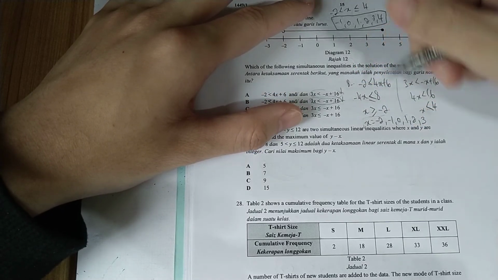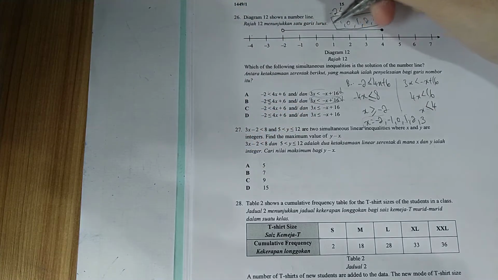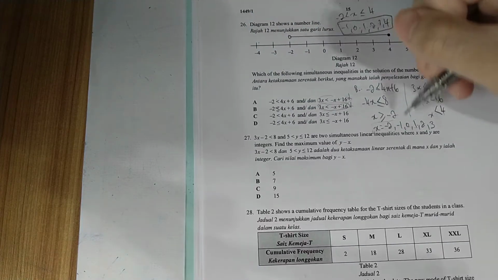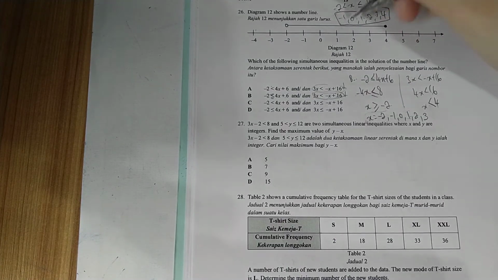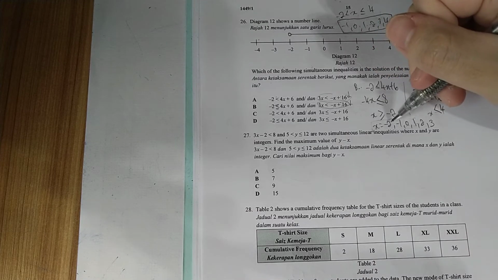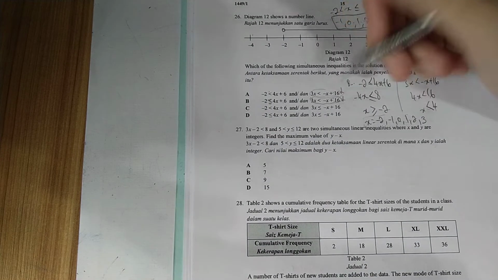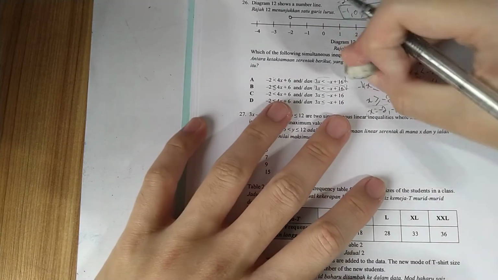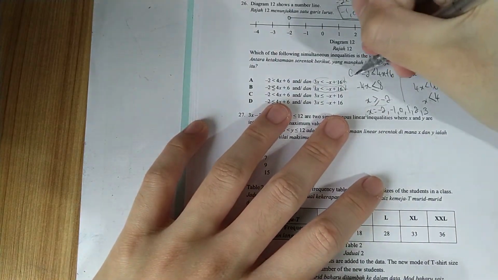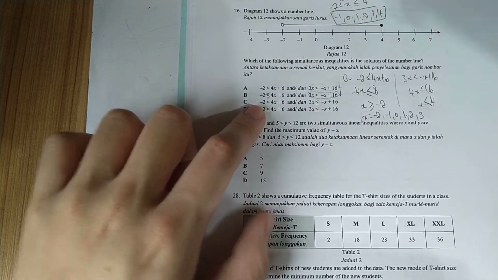So this is also wrong because I already said you need to get -1, 0, 1, 2, 3, 4. It needs to be exactly like this, the same. So B is not your answer because of the extra -2. So B is not the answer. Okay, let's try with C. And I'm lazy. Okay, I won't do it again. I will just copy what I already have.